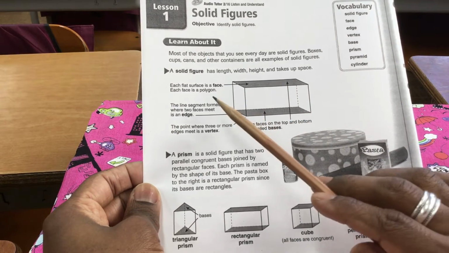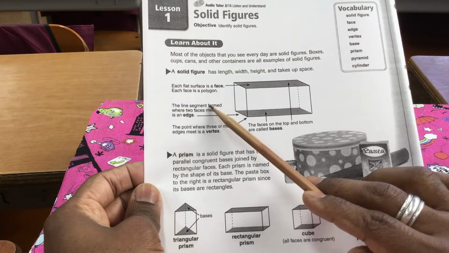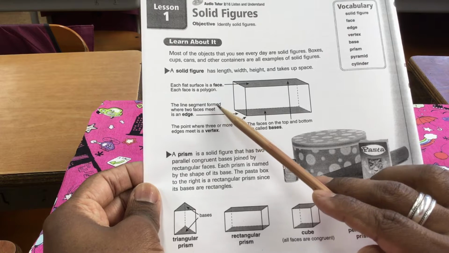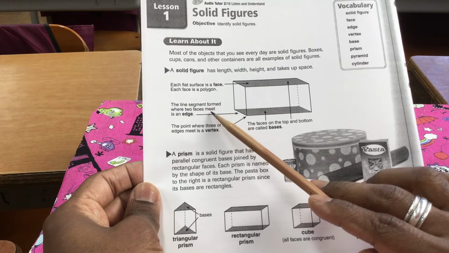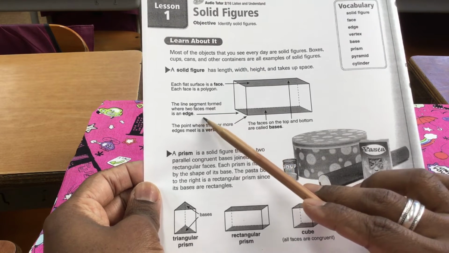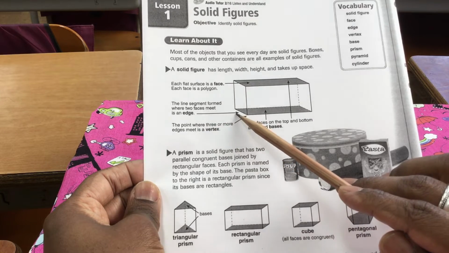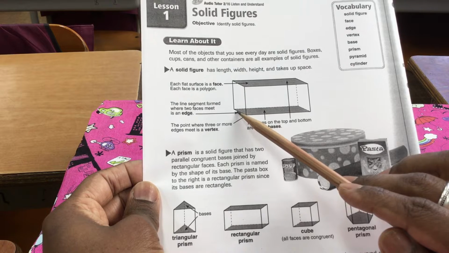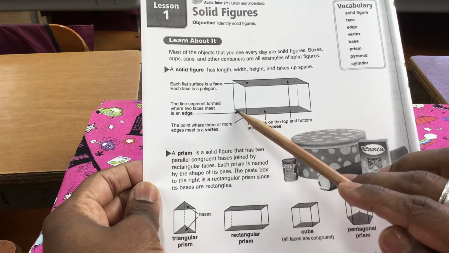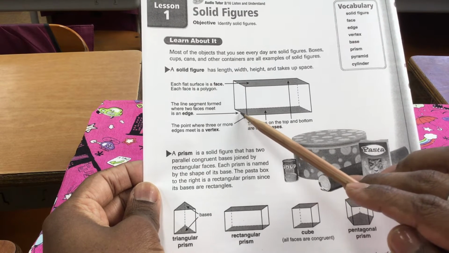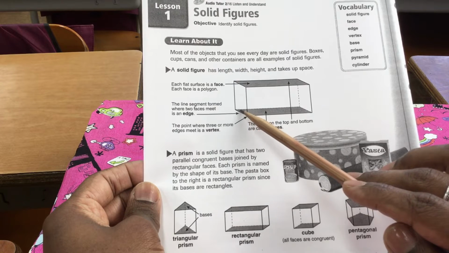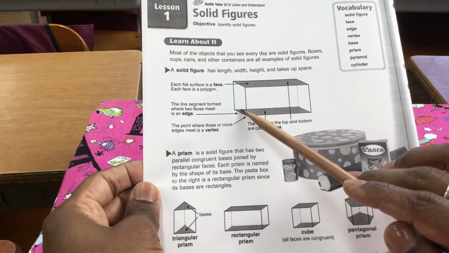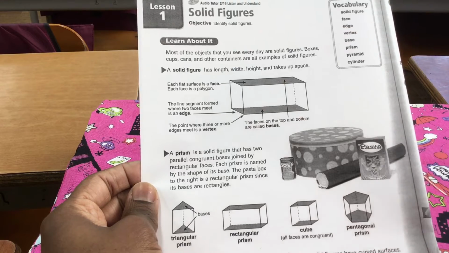Next, the line segment formed where two faces meet is an edge. So here's this part here. Okay? This is where two faces meet. That's called the edge. Okay? So that face and that face are meeting.